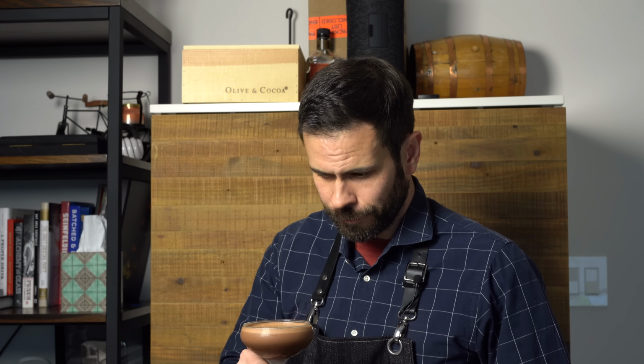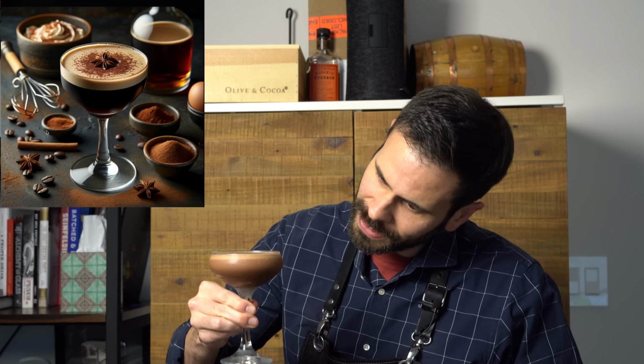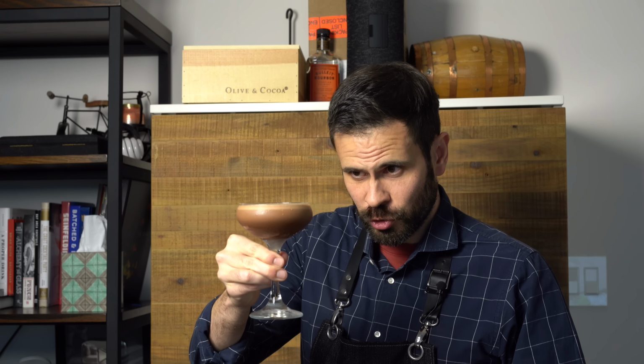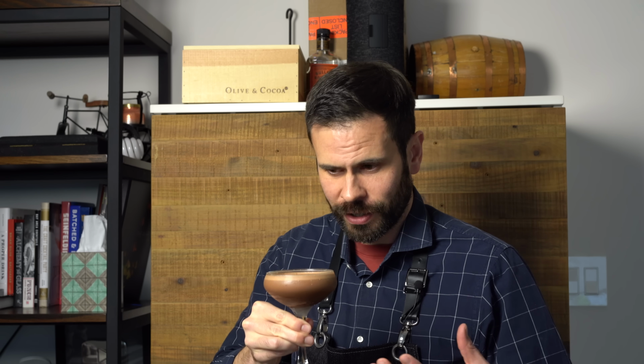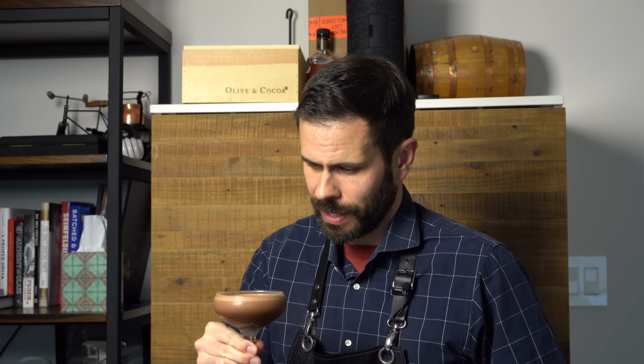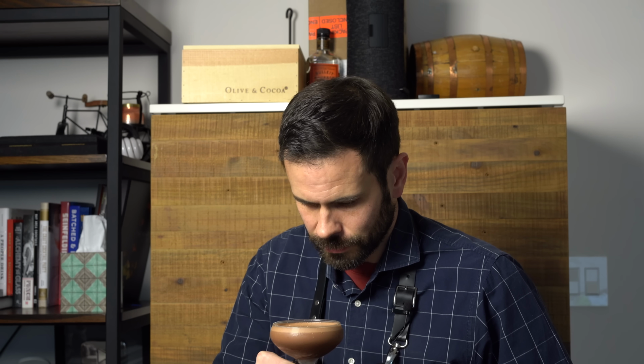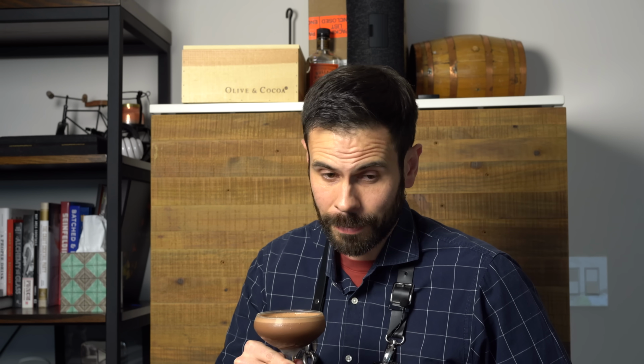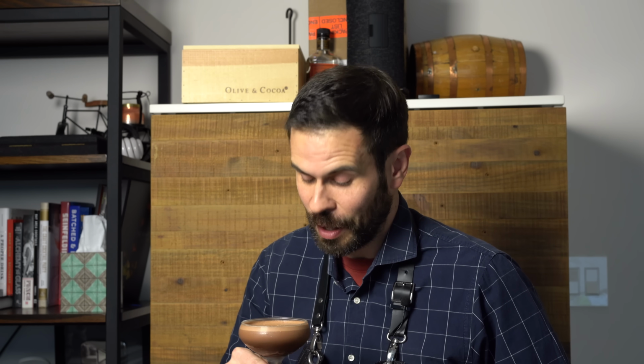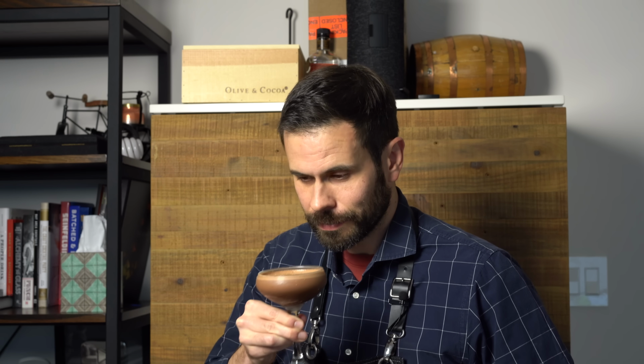Okay, let's compare it to the photo it generated. It's definitely a little bit lighter, more like a milk chocolatey color versus a dark espresso color, which makes sense because it had cream and a lot of milk in it. So the picture was a little bit off, I would say, from what it really looks like. But everything else looks great. I mean, it smells amazing. Let's give it a taste.